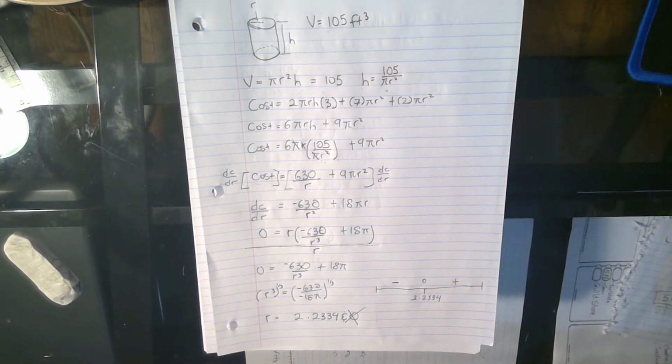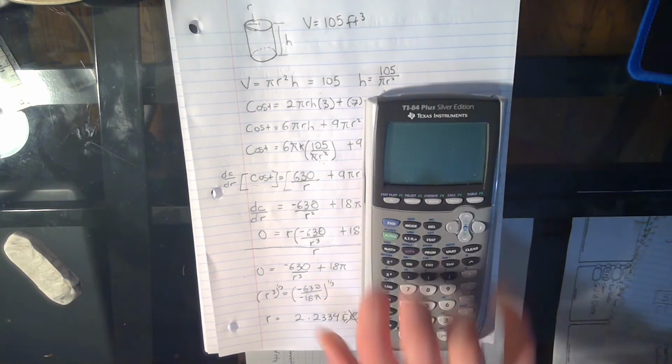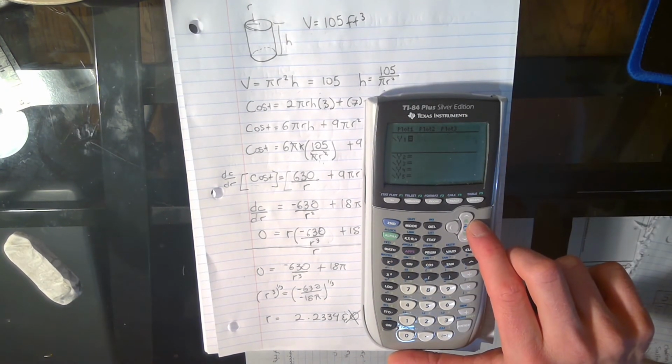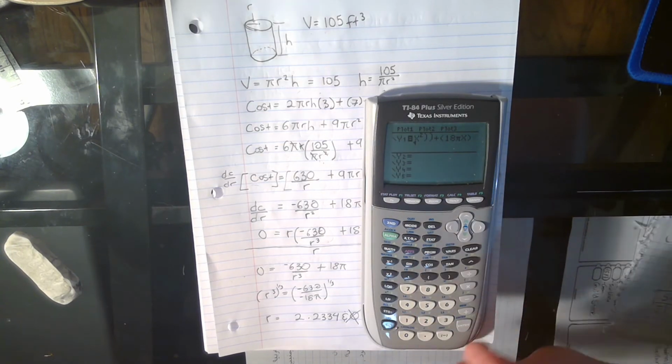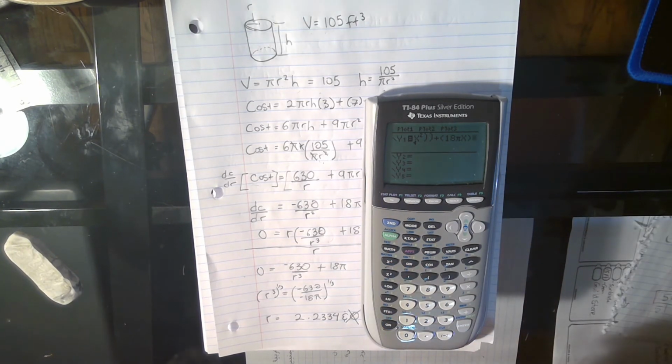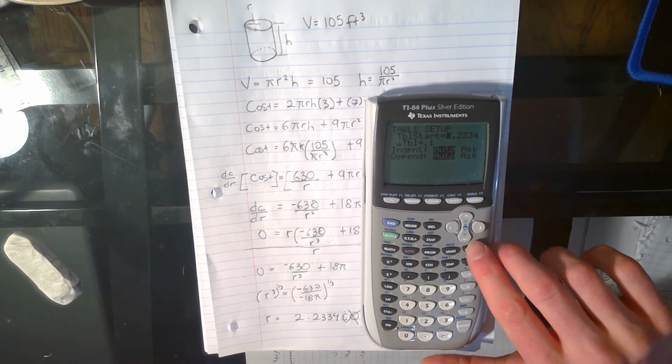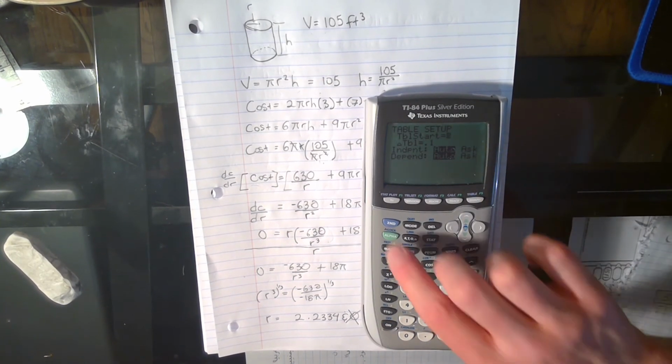So you get r equals 2.2334. If we did everything right, that should be the second critical point of our derivative cost equation. The way we can check this is to type the derivative equation into your calculator, and store the r value into one of your letter variables. You see I've already typed it in there. I'm going to do it again.